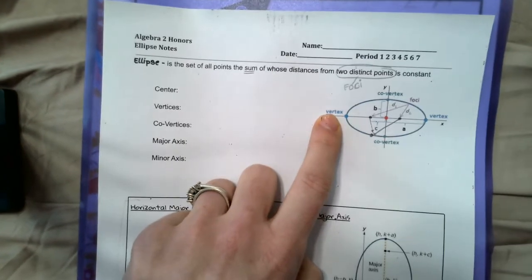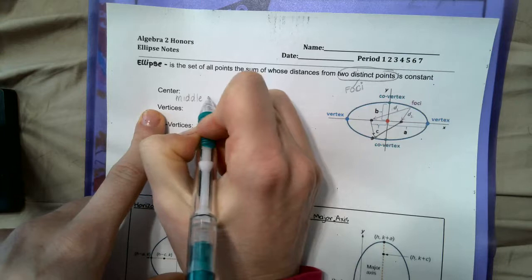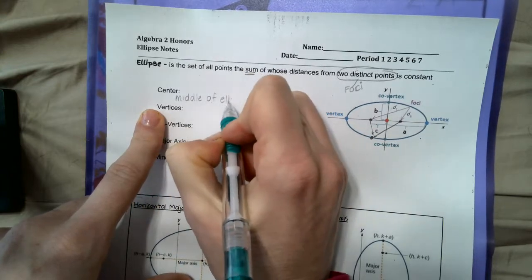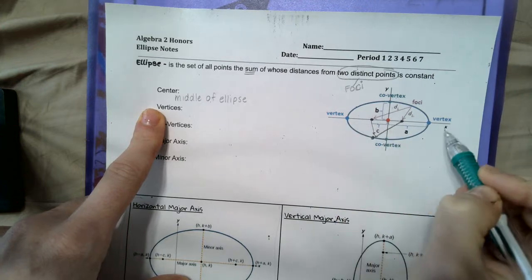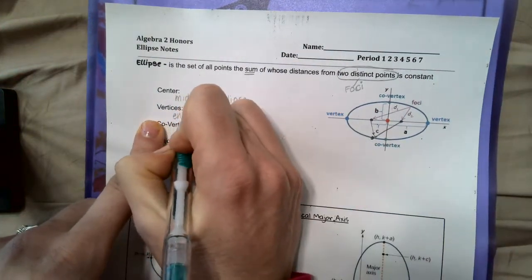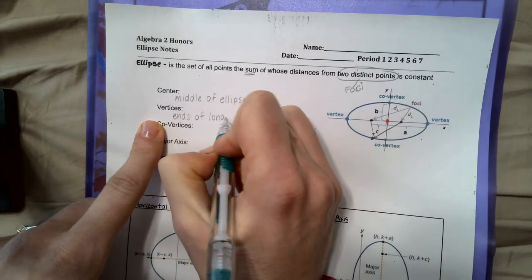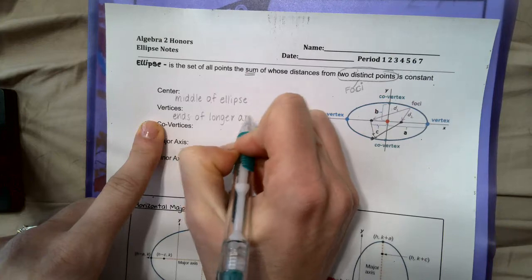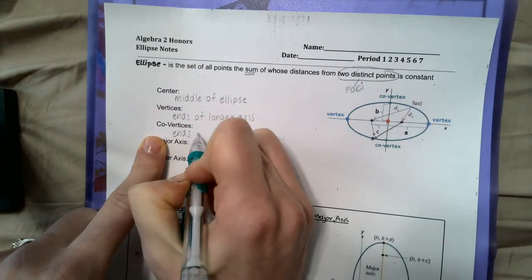Okay, so a couple vocab words. We have our center. Our center is the middle of our ellipse. That means it has to be in the middle between the co-vertices and the vertices. Your vertices are the ends of the longer axis. Your co-vertices are the ends of your shorter axis.